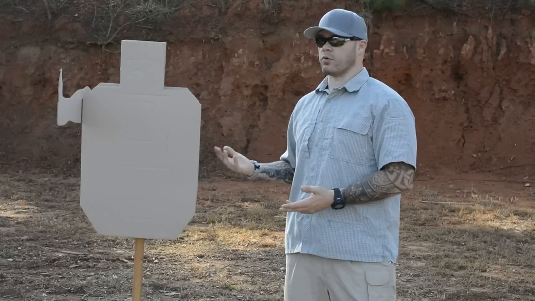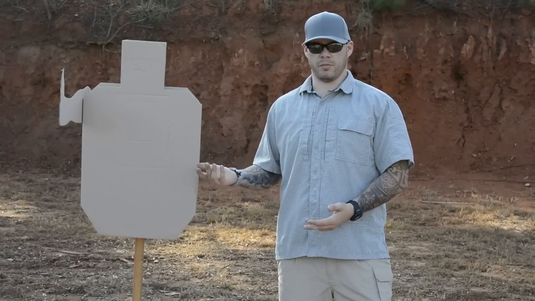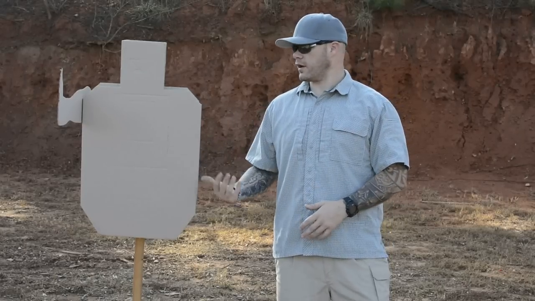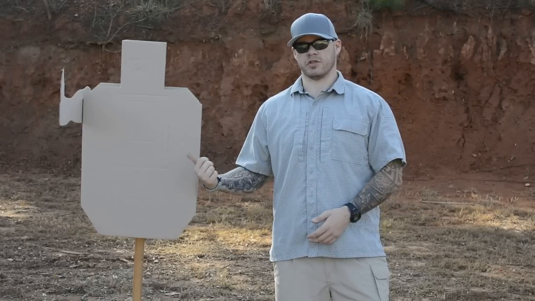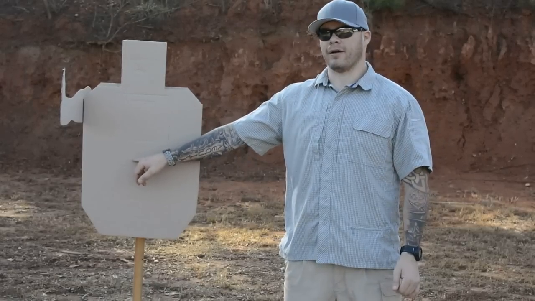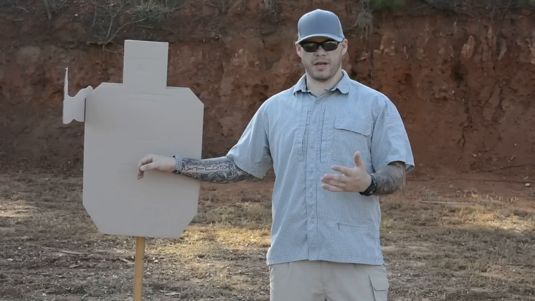Now this is what's generally expected, this is what's generally trained on. For all intents and purposes right now, this is a two-dimensional target. He's faced, he's squared, he's standing up straight, he's not using cover, he's not doing anything. This is an ideal situation. In this situation, center mass would be target offered selected with the most chance for incapacitation. True center mass on this guy is right about here. There's really nothing in that area vital or critical to immediate life function.